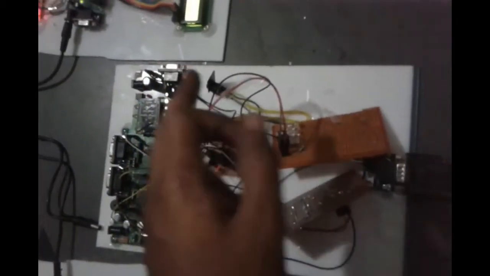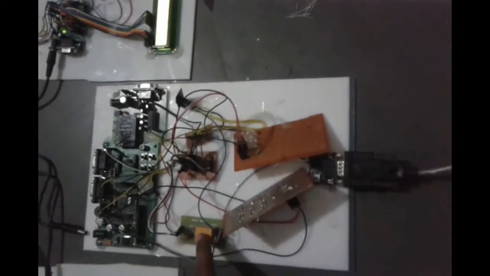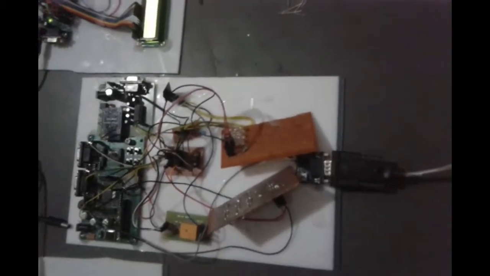And this relay is used for switching of the UART. So this is not used for controlling. Actually I need to interface this ESP8266 and the PC to a single UART, so I have used a relay over here. Let us see the execution.